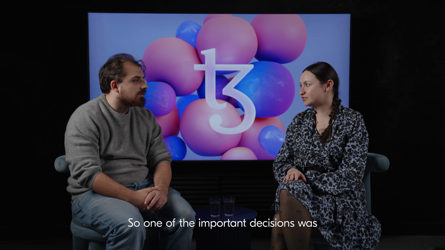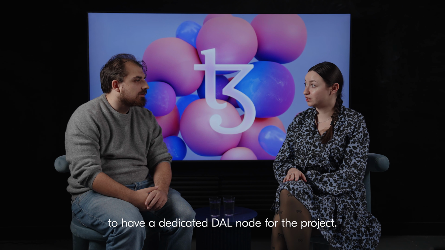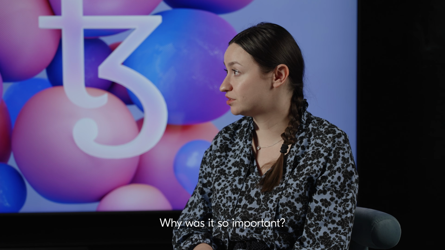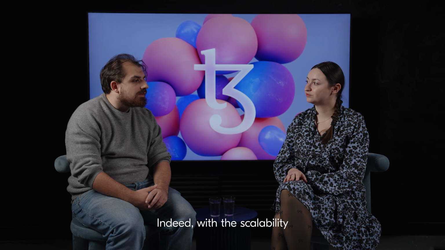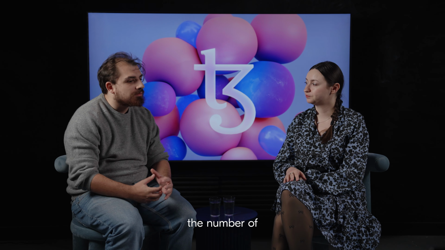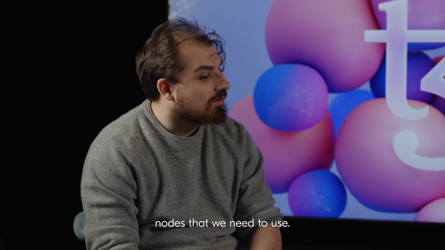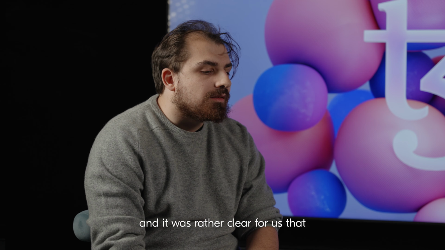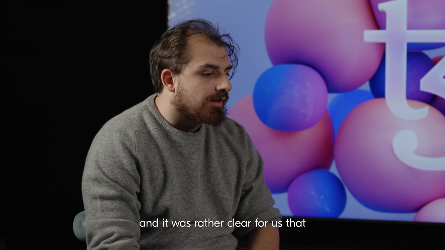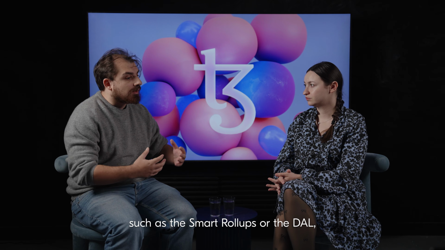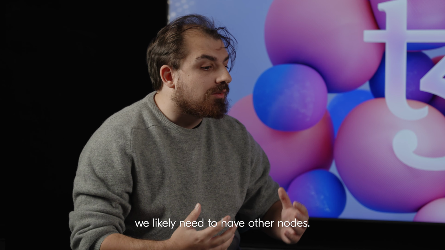So one of the important decisions was to have a dedicated DAL node for the project. Can you please walk us through this decision and why it was so important? Indeed, with the scalability roadmap of Tezos, we started to multiply a bit the number of nodes that we need to use. First, people were very familiar with the Octez node, and it was rather clear for us that when we add new features such as the smart rollups or the DAL, we likely need to have other nodes.